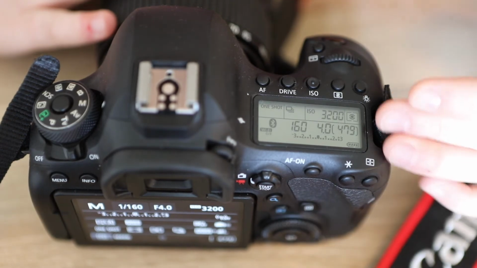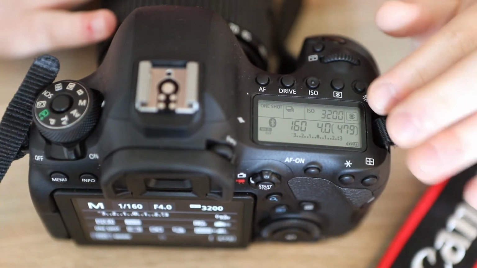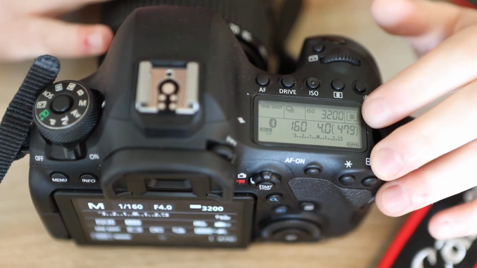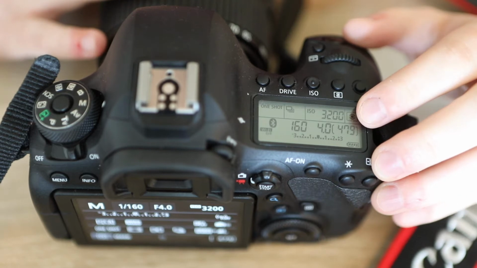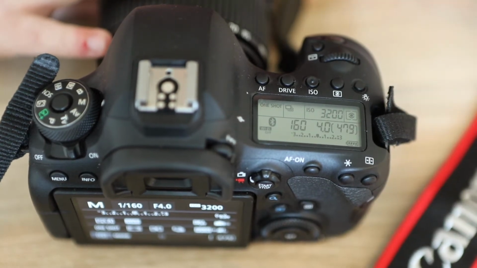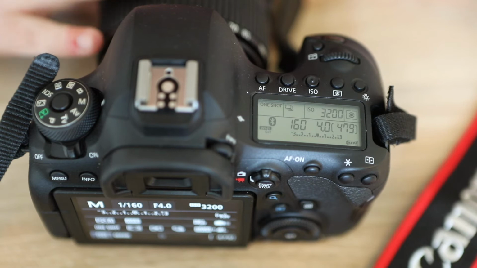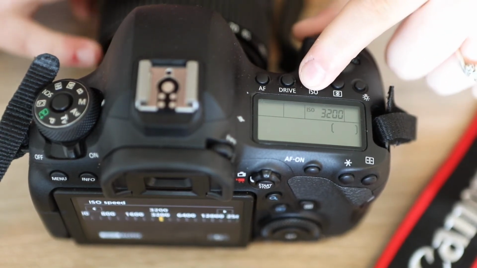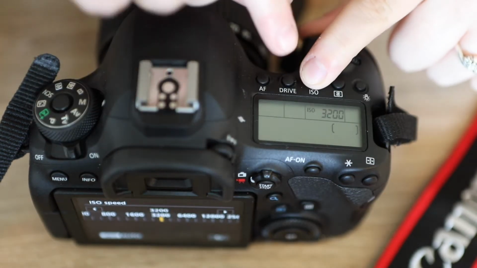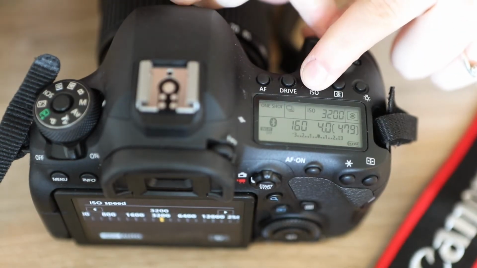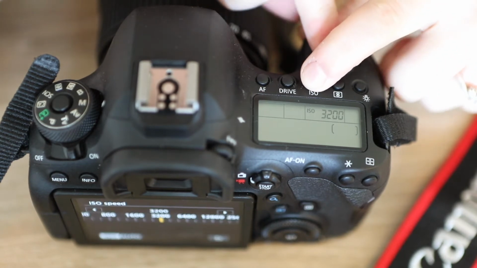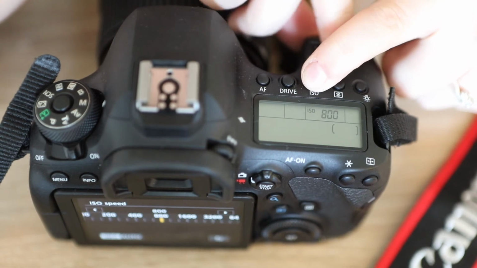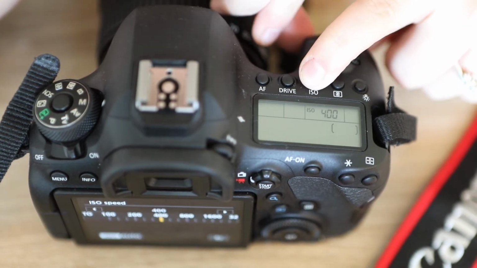Action. So this is the screen that will show you your adjustments and numbers that you need to know for your ISO, aperture, and shutter speed. So I'm going to show you how to adjust each one. So to start off, we'll do ISO. And to do this, you'll press down the ISO button, and you'll see everything else leaves the screen. It just shows your ISO number. So right now it's set at 3200, and if we're shooting on a bright sunny day, we'll want to move that all the way down to like 400.